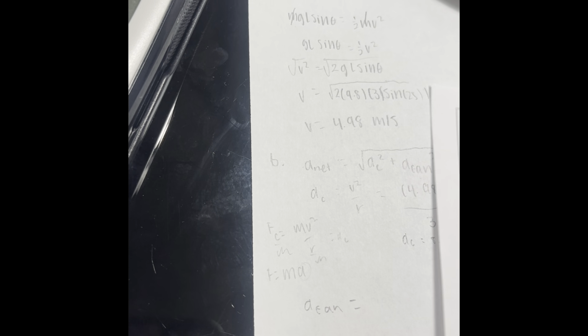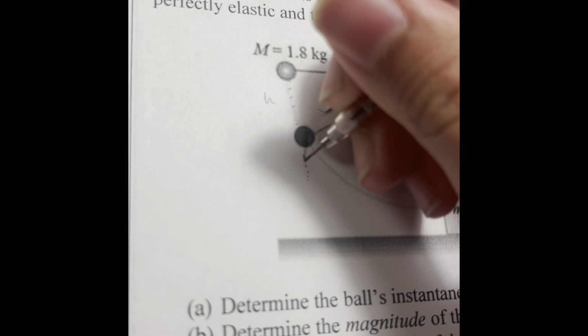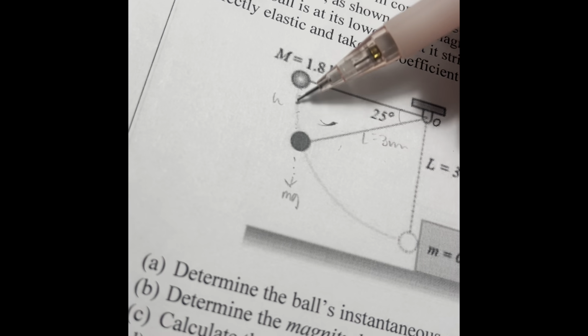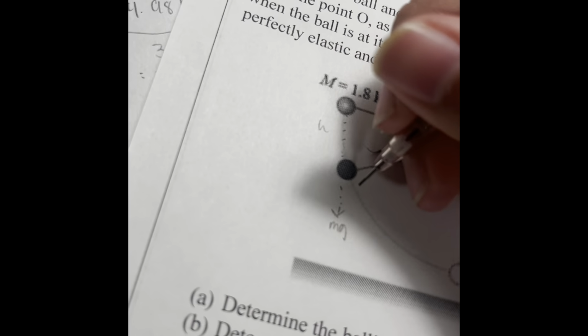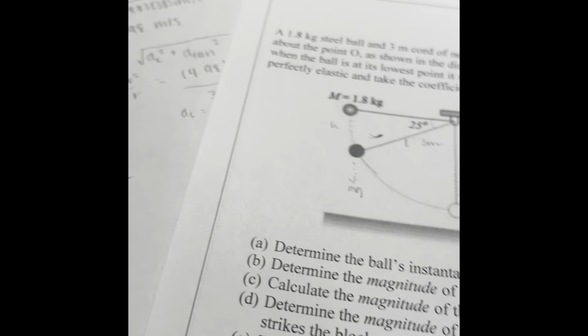And a tan, so a tan, so this is mg. A tan will be moving this way with the motion. Oh, that should be dotted.